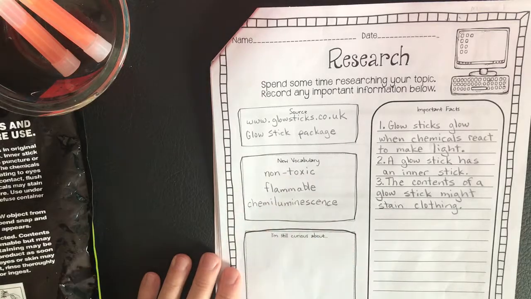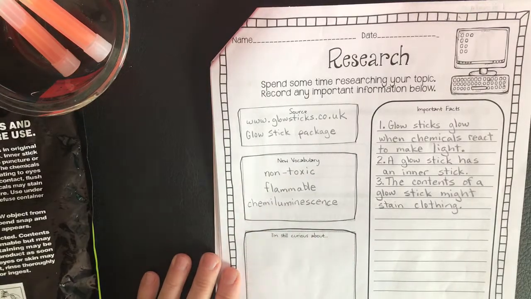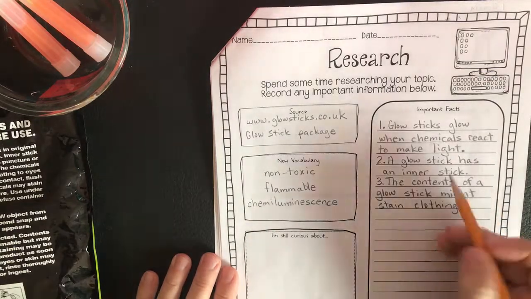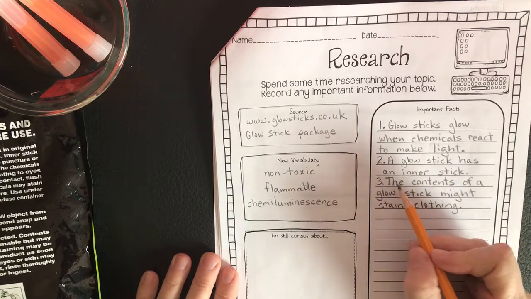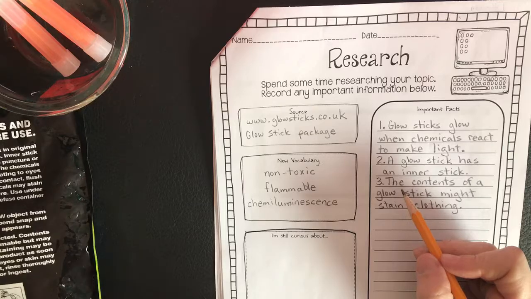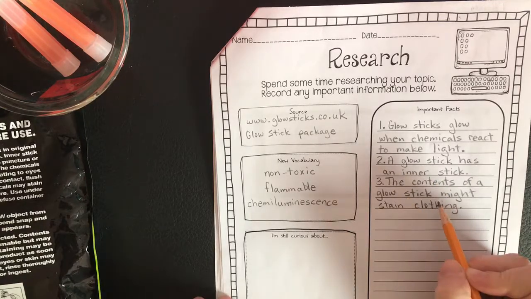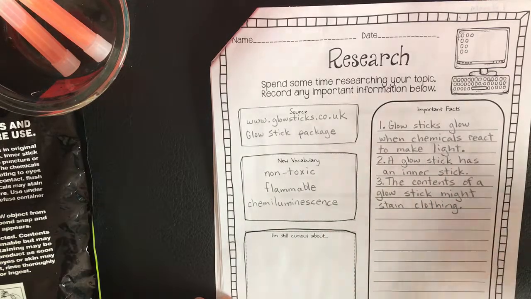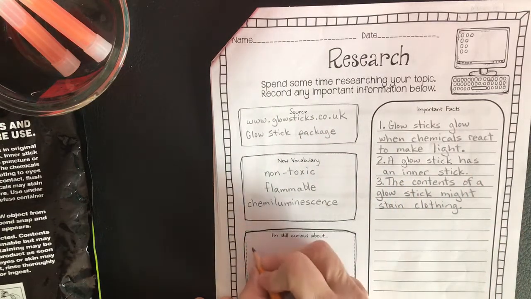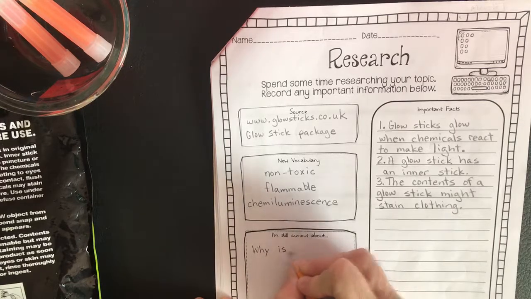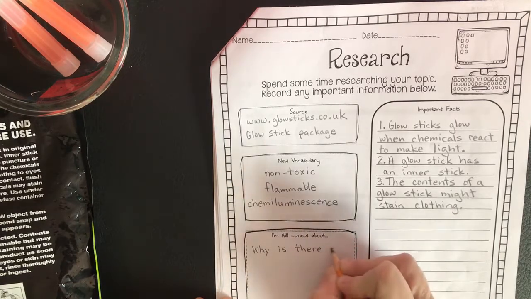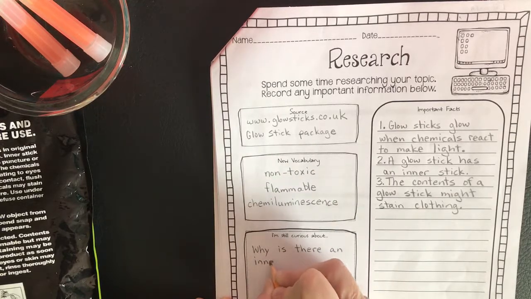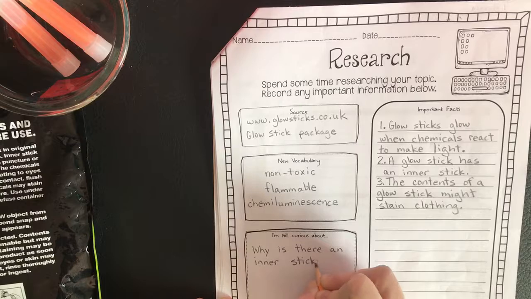But I still need to fill out my I'm curious about. You need at least one I'm curious about statement. There's a couple of different things that I'm curious about. I wonder why there's an inner stick. Why is there an inner stick inside the glow stick? That's a question I have. And I also wonder, why do the contents stain clothing? So I'm going to put those in my I'm still curious about. Why is there an inner stick? Question mark.